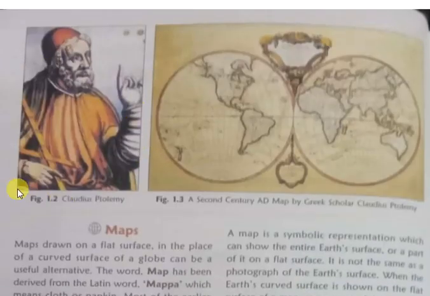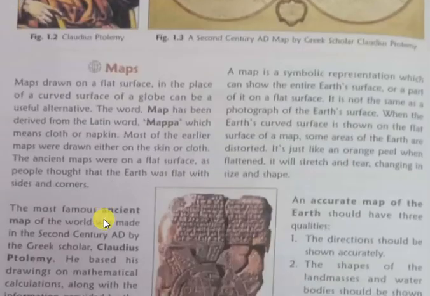So here is the person who first discovered the maps, which we will be reading here. Next, representatives of the earth features are maps. Maps drawn on a flat surface in the place of a curved surface of a globe can be a useful alternative. The word map has been derived from the Latin word mappa, which means cloth or napkin. It was given this name since in the older times the maps were formed on either the skin or cloth. That's why they were given this name.